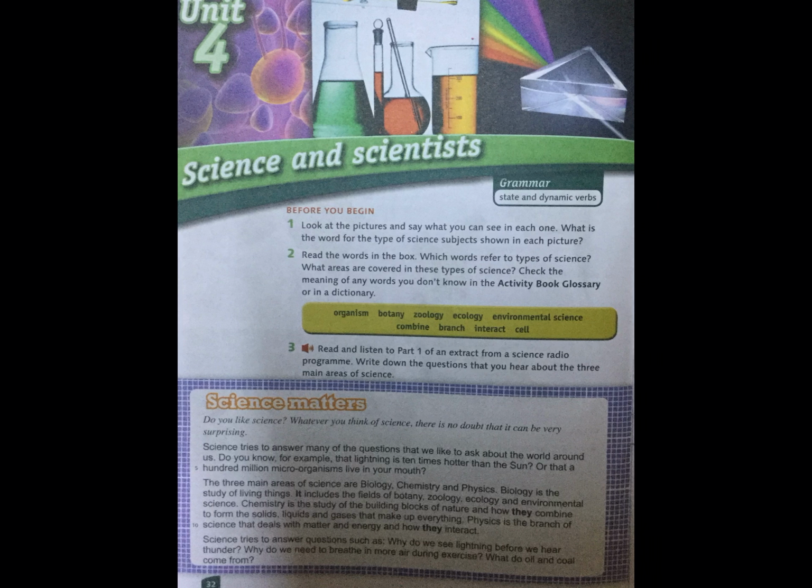Environmental science is a mix of areas of science related to the environment, and that in Arabic is علم البيئة البيئية, خليط من العلوم والبيئية. And we said combine is to unite two or more different things together, which is يعني يربط.